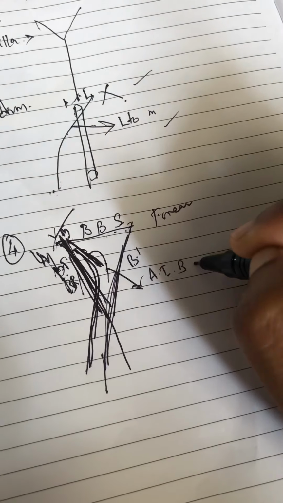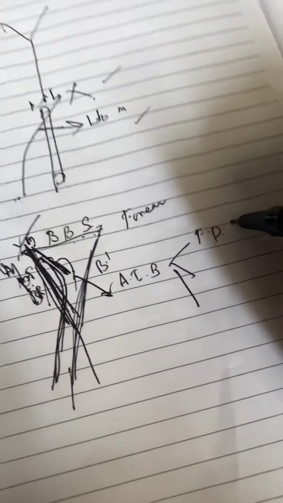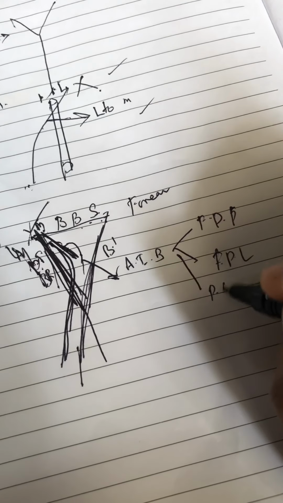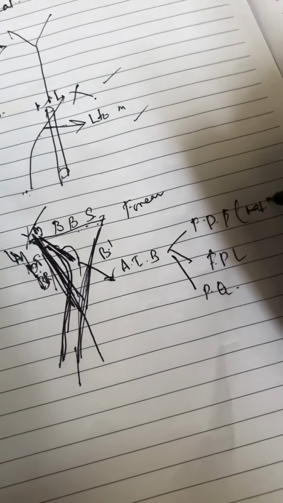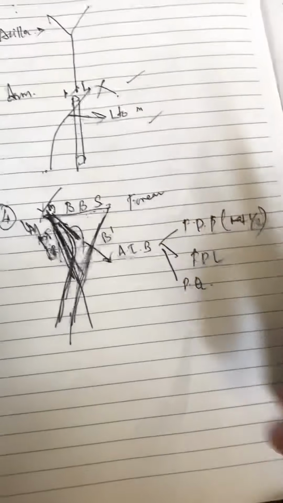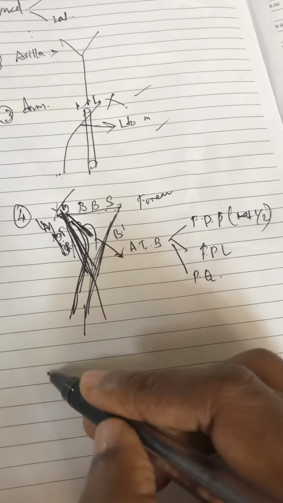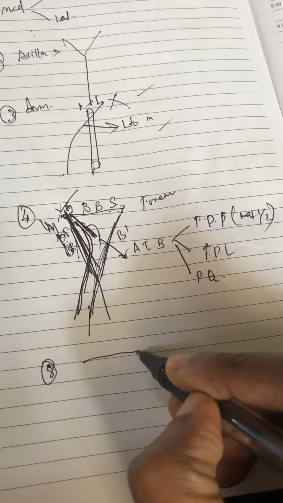It supplies all the deep muscles. What are the deep muscles? Flexor digitorum profundus and flexor pollicis longus and pronator quadratus. And flexor digitorum profundus, this supplies the lateral half. The medial half is supplied by the ulnar nerve. Then 5, it comes near the flexor retinaculum.